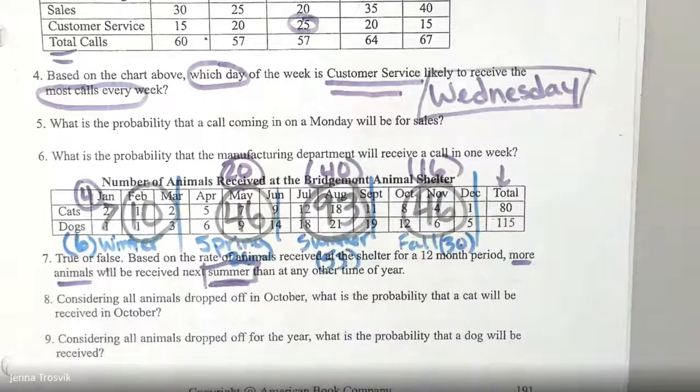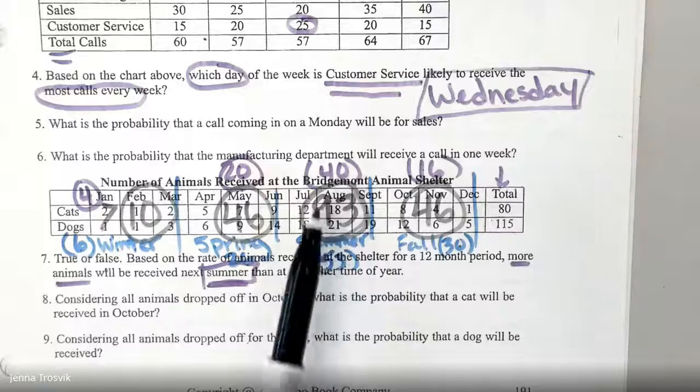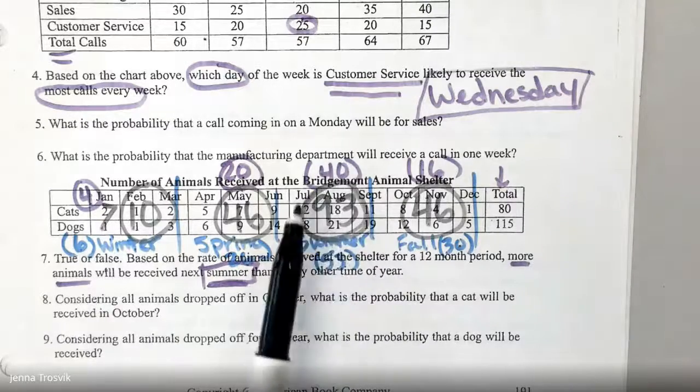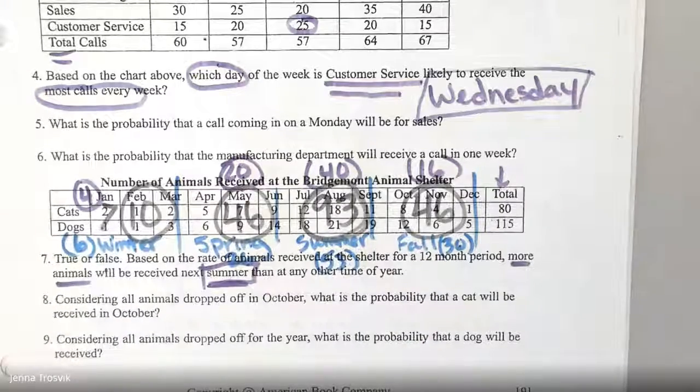So obviously, just by looking at this chart, we know that they do the most amount of adoptions in the summertime because our biggest amount is right here. Now, spring and fall are pretty close, and winter is the least likely time to be adopted.